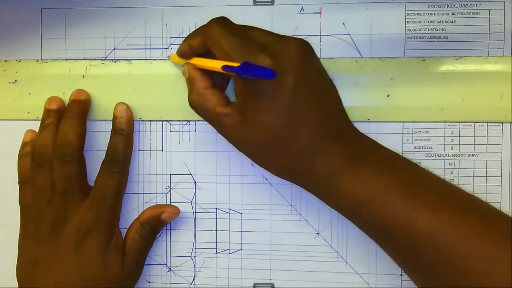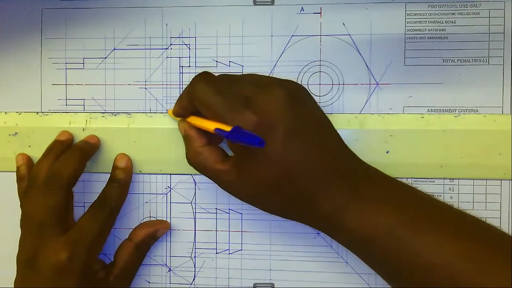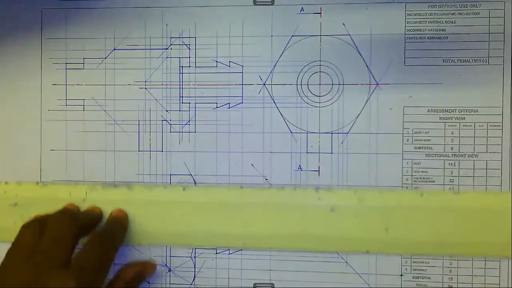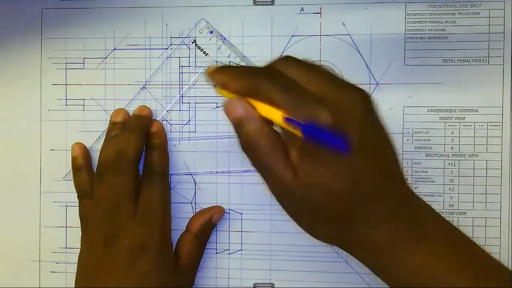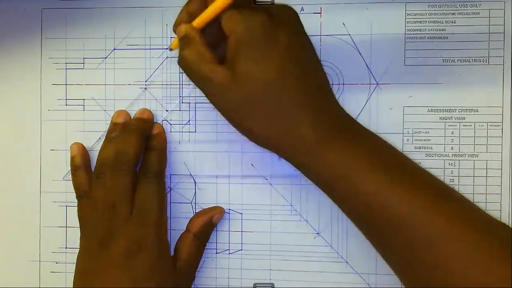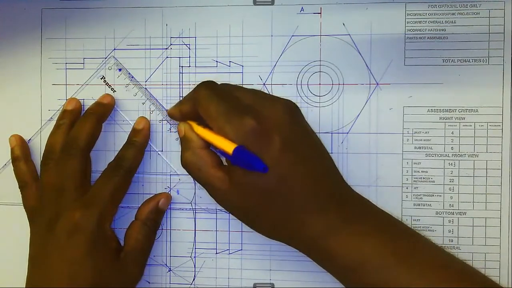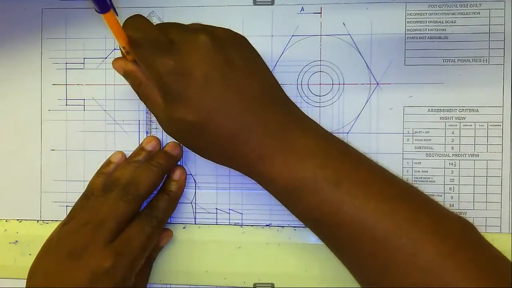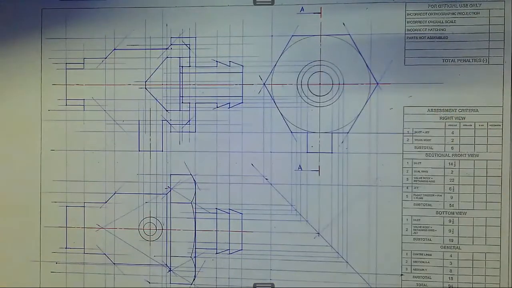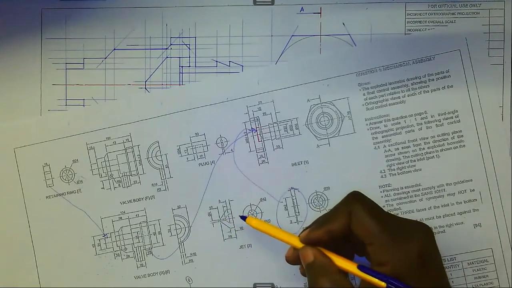There's nothing that would stop us from outlining this. There is both 42 and 42, then we connect to this one. Close this one. Then from here to there, that's 12.